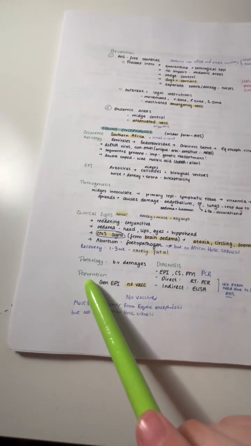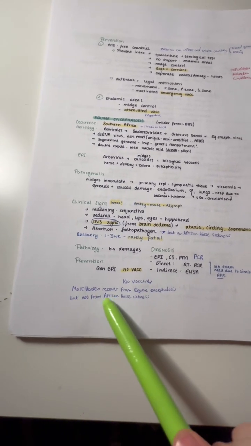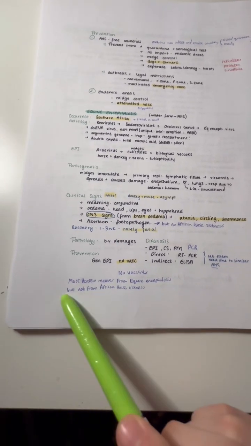For prevention, just follow the general epidemiological rules, and there's no vaccine. There's no vaccine because most horses recover from equine encephalosis, but not from African horse sickness.